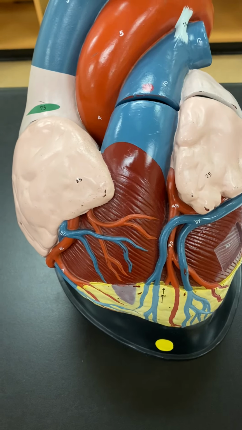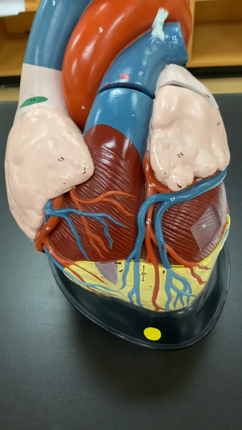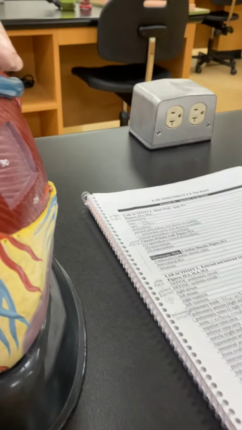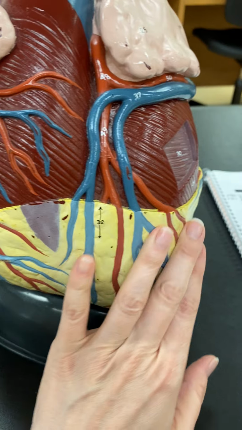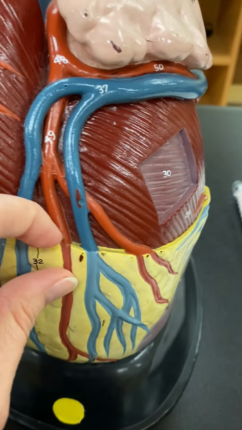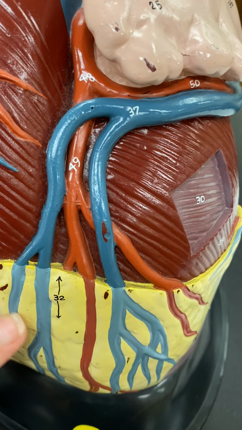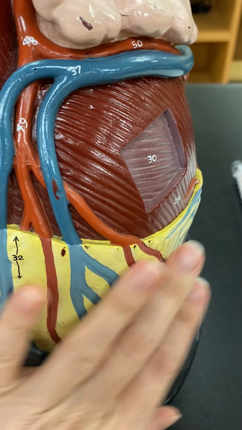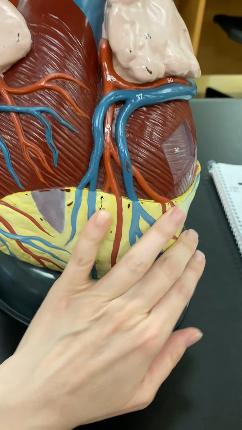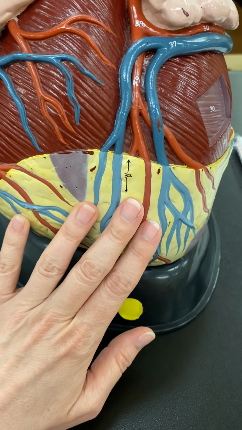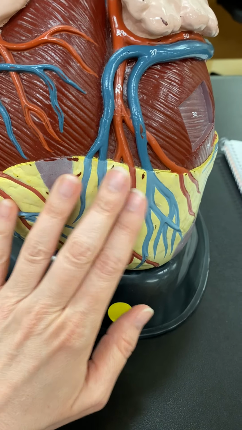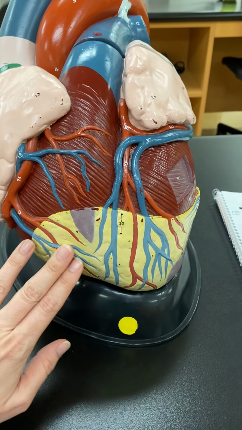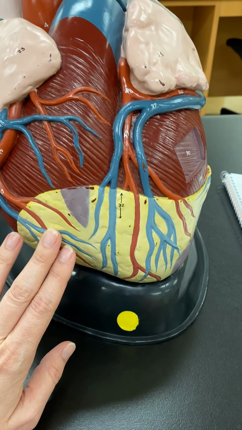Parietal pericardium and pericardial cavity don't show here, but the visceral pericardium is right here and includes the epicardium, which is the outer layer of the heart, includes the visceral pericardium and this connective tissue, the adipose CT around it, so the whole serous membrane. So the epicardium and visceral pericardium terms for this layer of the heart are more or less interchangeable.